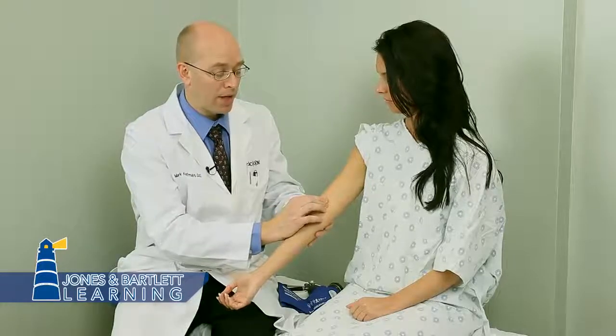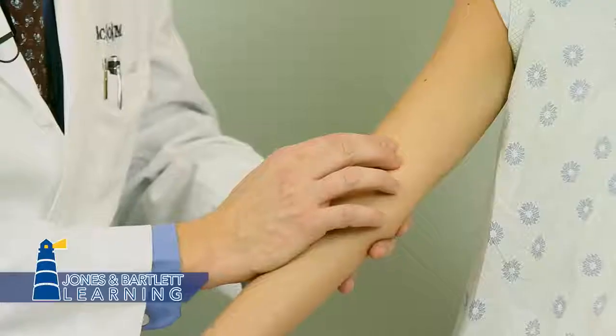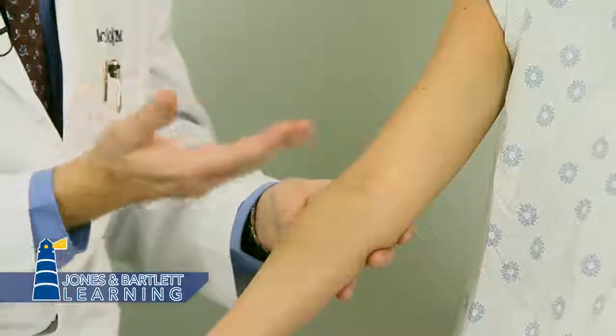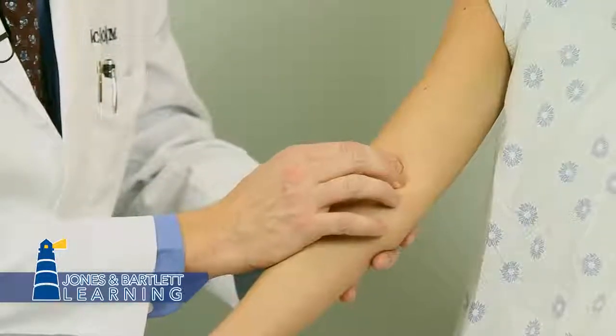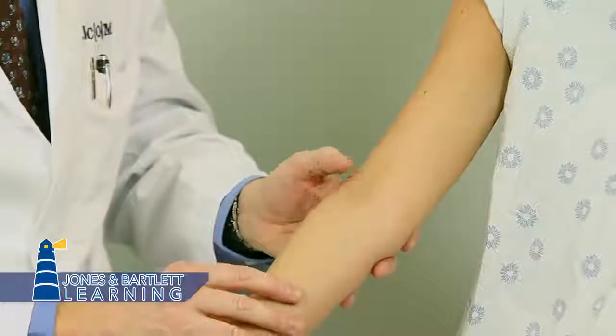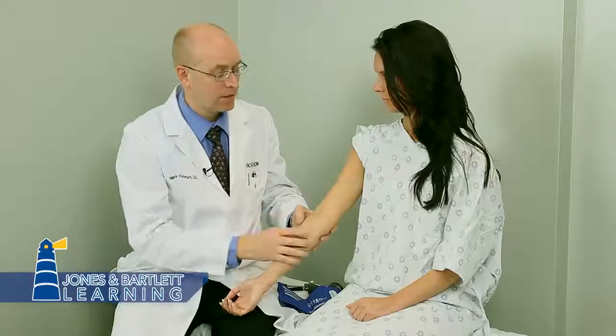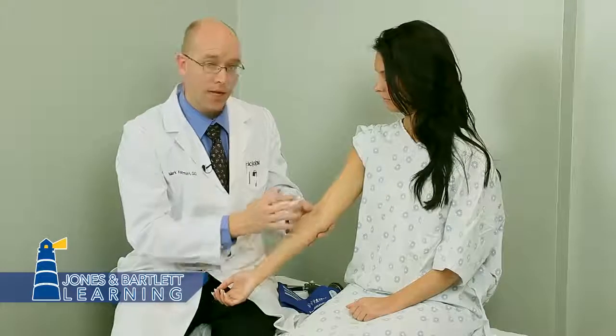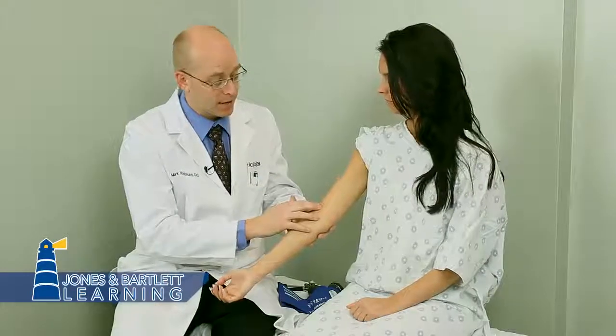A technique to make it pop out, if somebody has a thicker arm, is to hyperextend the arm, which brings that artery closer to the surface. You might be able to find it easier that way. 20% of the time it'll be lateral to the biceps tendon.